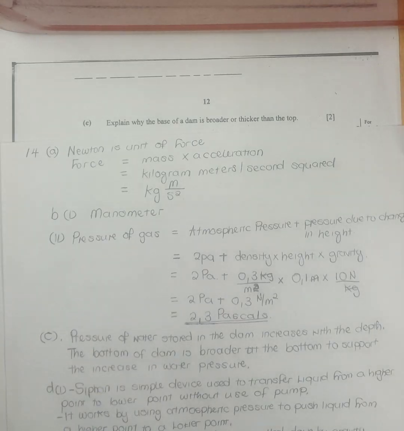We are supposed to explain why the base of a dam is broader or thicker than the top. So the pressure of water stored in the dam increases with depth. The dam is broader at the bottom to support the increase in water pressure.